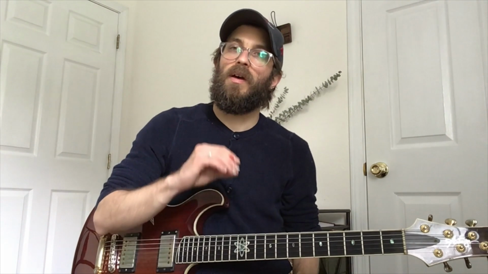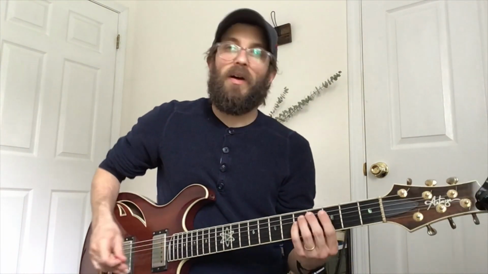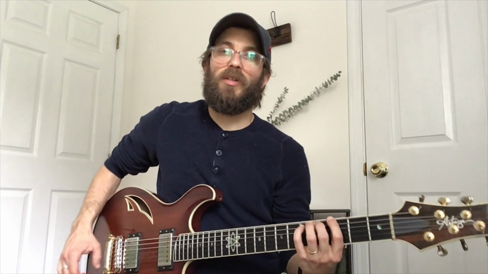The root notes on the bottom, the guide tones in the middle. The guide tones give us the quality of the chord: major 7, minor 7, dominant 7, half diminished, diminished, etc. And then the upper extensions on the top. That's 9, 11s, 13s, etc. So on the guitar, and you can do this on the piano, and if you don't play a harmonic instrument, you can play these one line at a time.